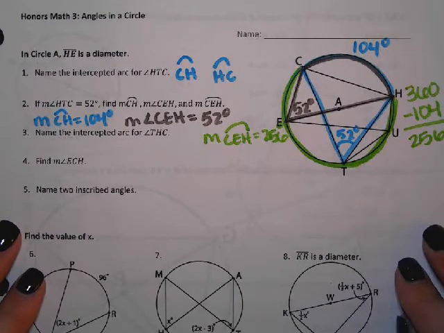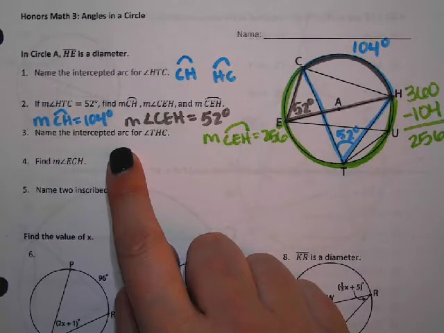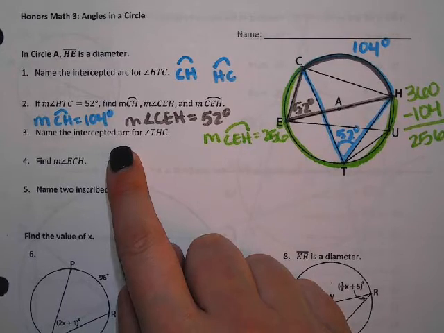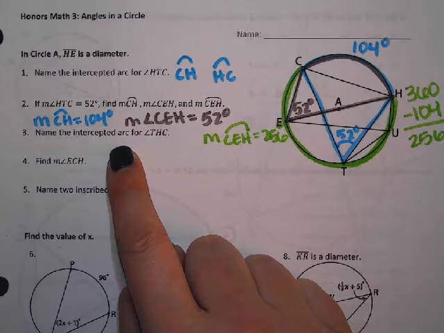All right, I want you to take a moment and see if you can figure out the name of the intercepted arc for THC. So go ahead and draw angle THC and see if you can label the arc for THC. So you are drawing THC. I should see everyone drawing that arc.